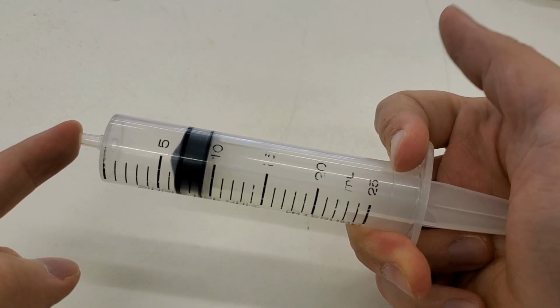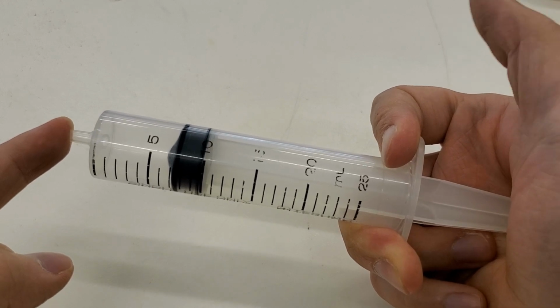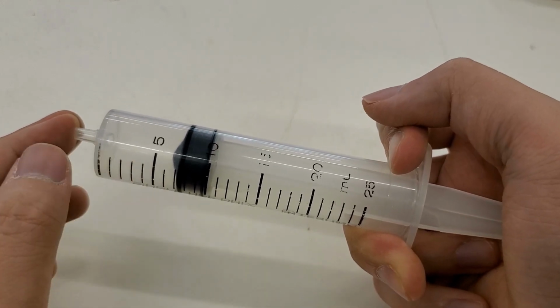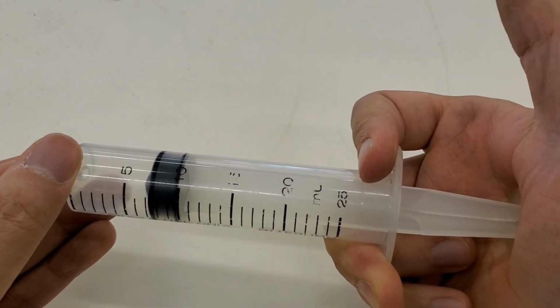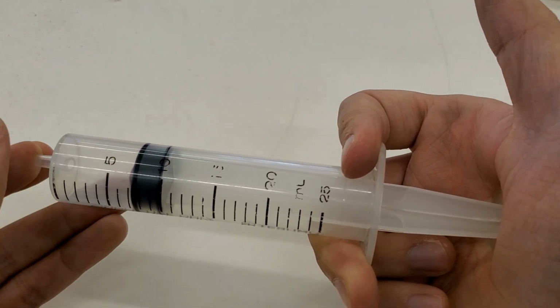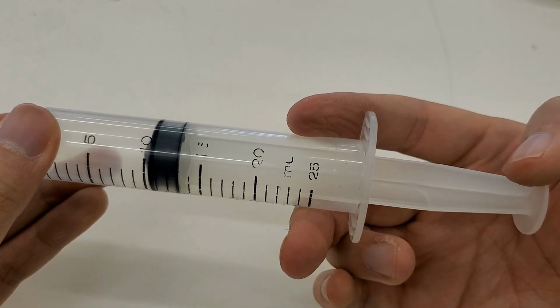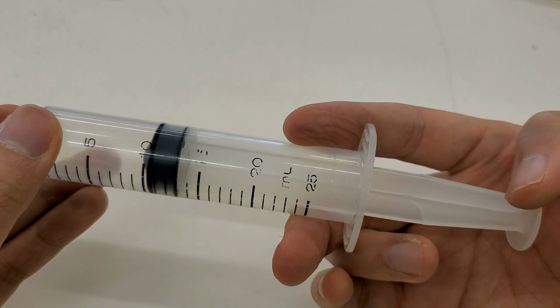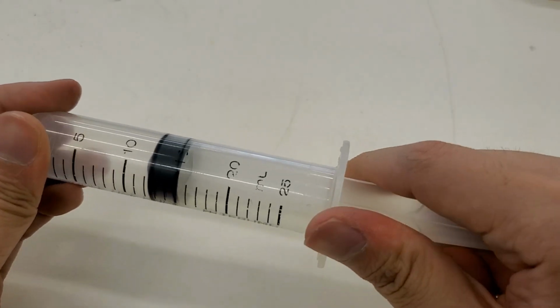What you can feel is that the force becomes larger and larger if you press it to a deeper position.